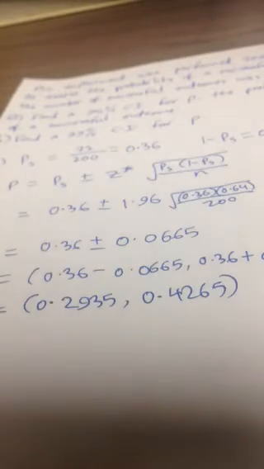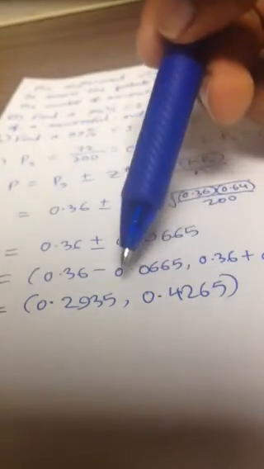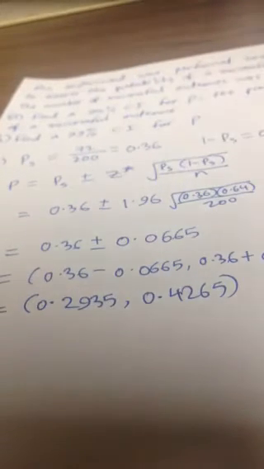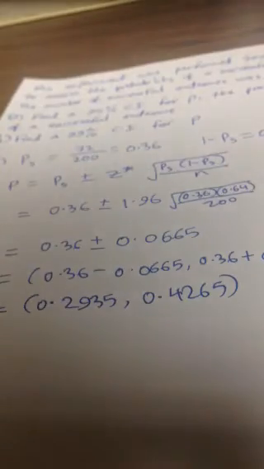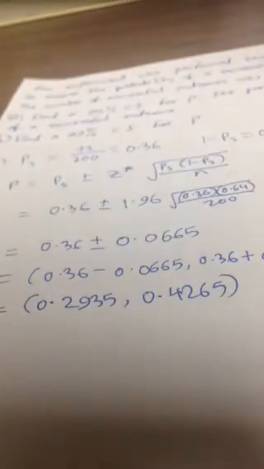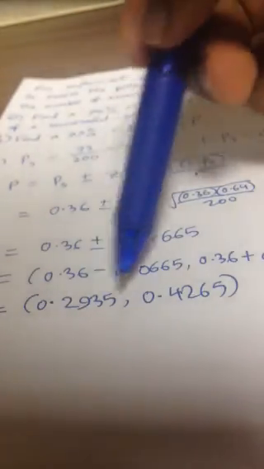So we are 95% confident that somewhere in this interval, somewhere between 0.2935 and 0.4265, lies the actual value of the probability of a successful outcome. Somewhere in this interval, that value should lie. We are 95% confident of this.